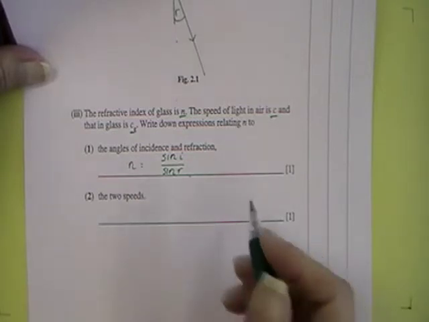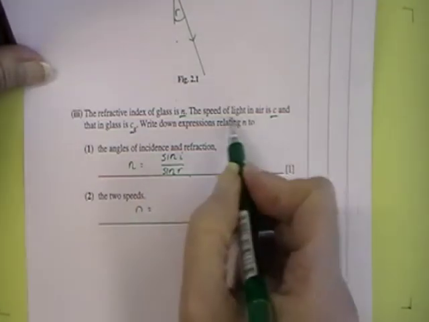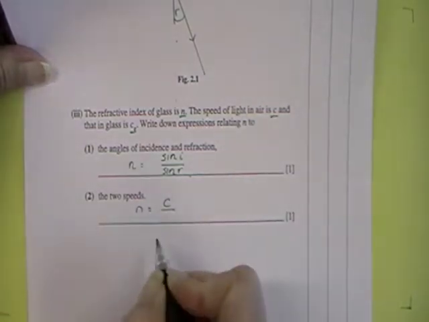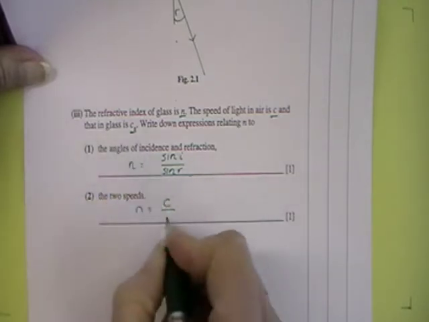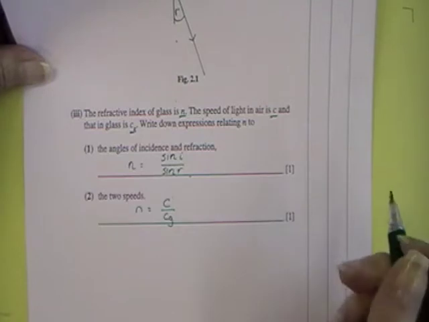The two speeds then, n equals the speed of light in air you were given to be c, so use c, use the correct notation given in the question, over the speed of light in glass, which is cg according to that question. Okay, moving on to the next part of the question then.